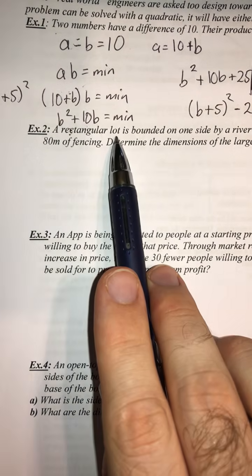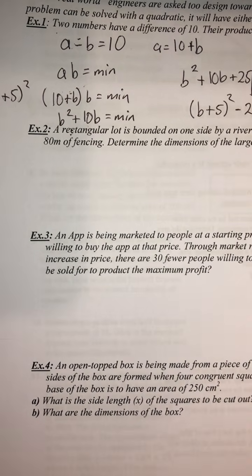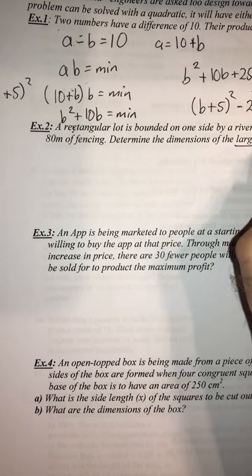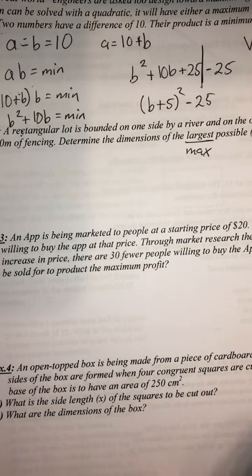So here we've got a rectangle lot bounded on one side by a river and on the other three sides by a total of 80 meters of fencing. We want to know the dimensions for the largest possible area. Largest, maximum. You should automatically be thinking that.